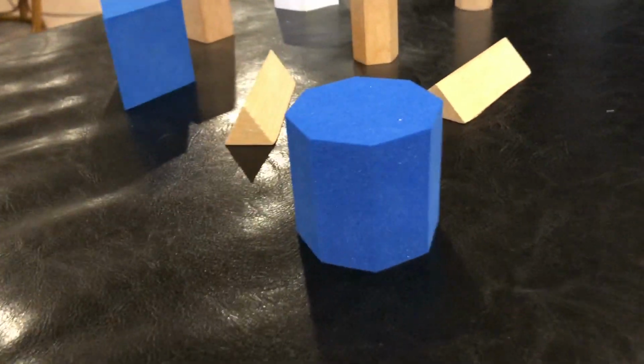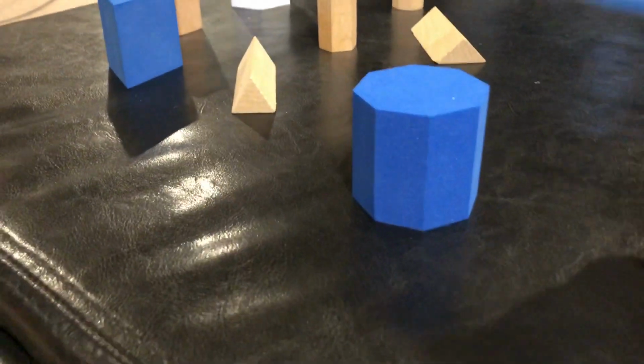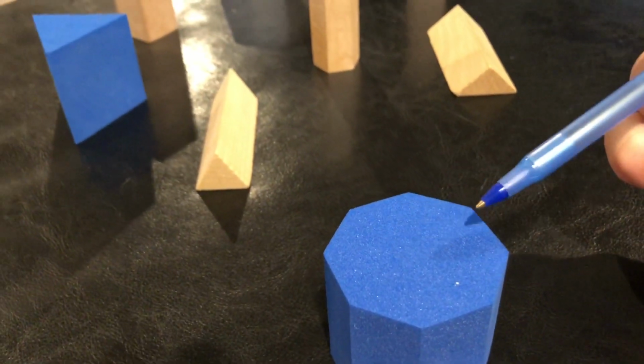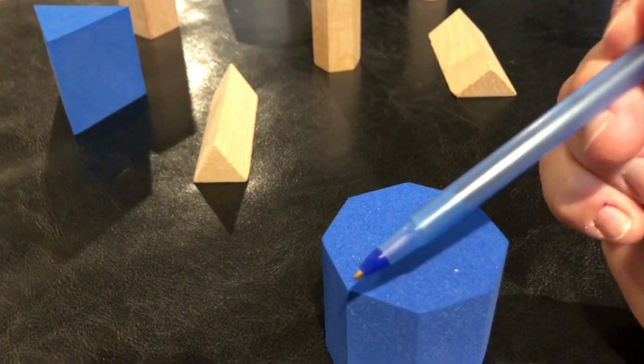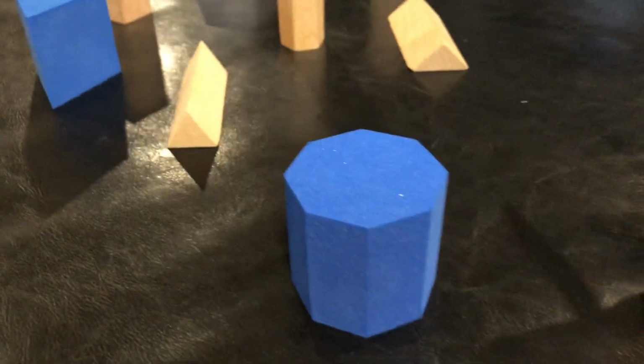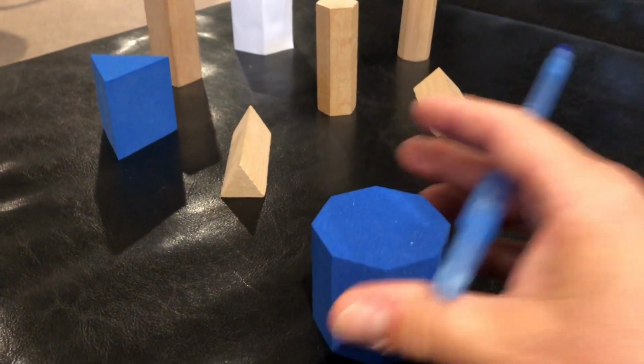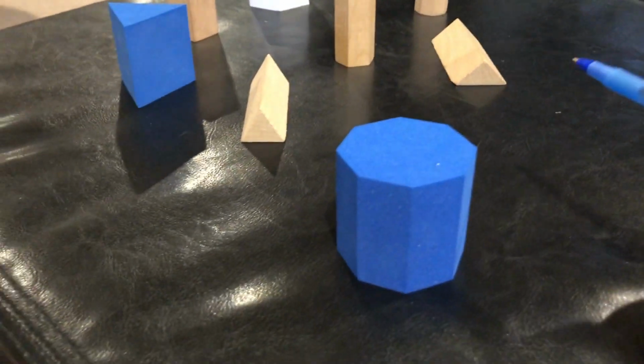Now there's a couple other vocabulary words we need to go over real quick. So let's talk about vertices. Vertices are corners. Now, if I just count on the top, I'll have 1, 2, 3, 4, 5, 6, 7, 8 corners, 8 vertices on the top, and guess what? 8 vertices on the bottom. So I have a total of 16 vertices.